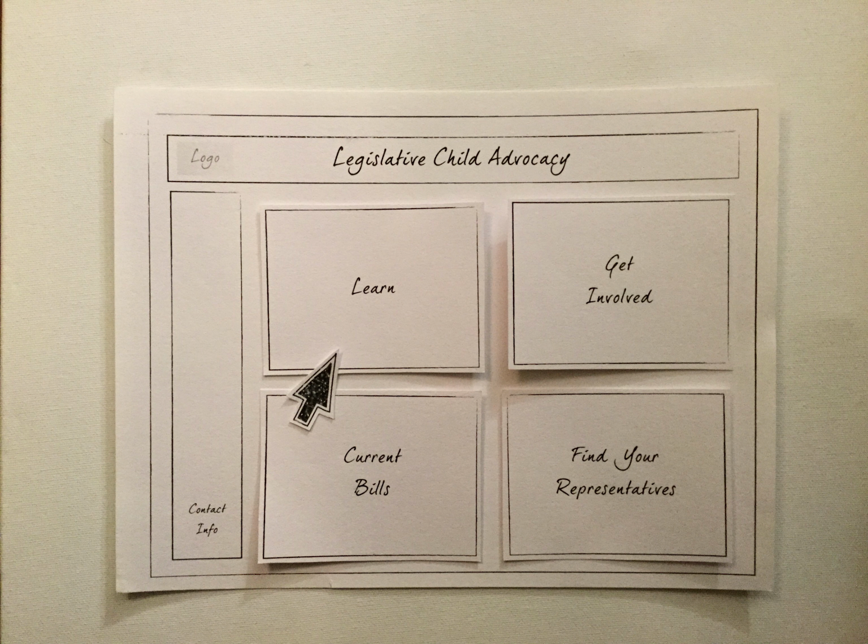The landing page consists of a title, Legislative Child Advocacy, and buttons. Here we have the title at the top and the 4 categories for legislative child advocacy. Those 4 categories are Learn, Get Involved, Current Bills, and Find Your Representatives.